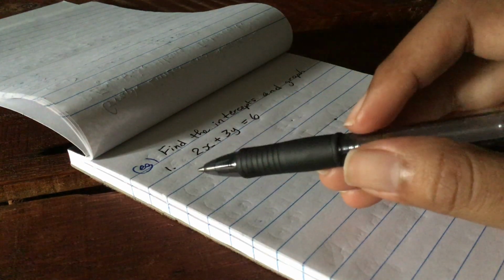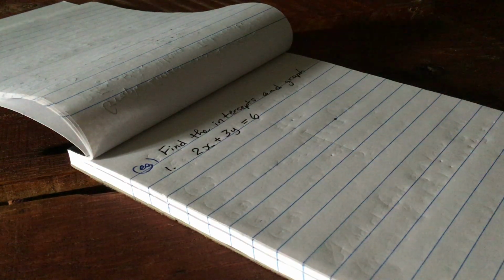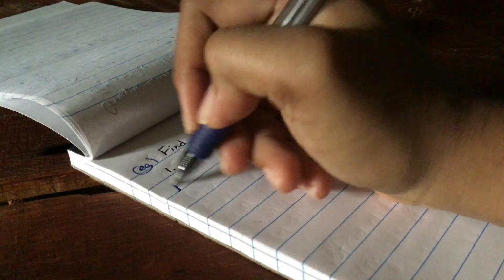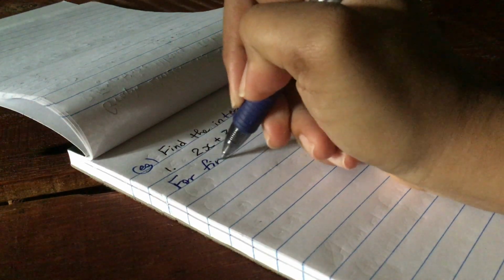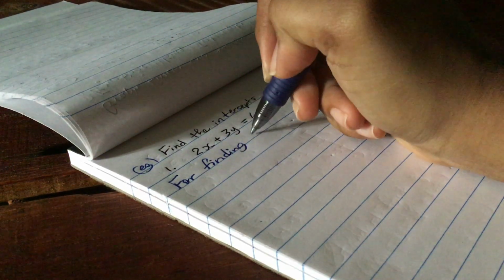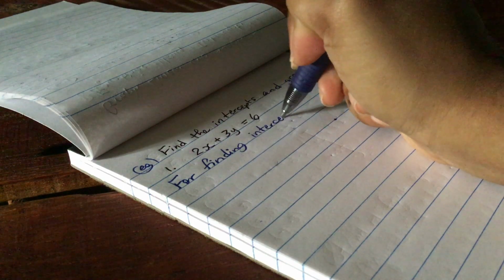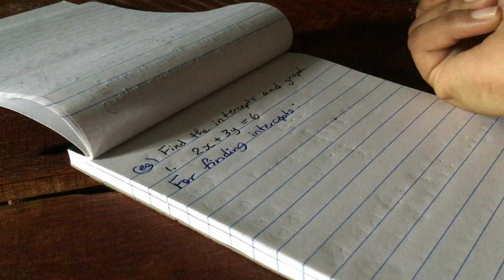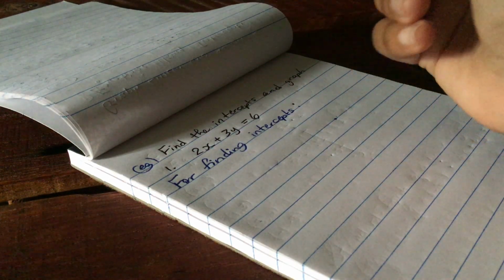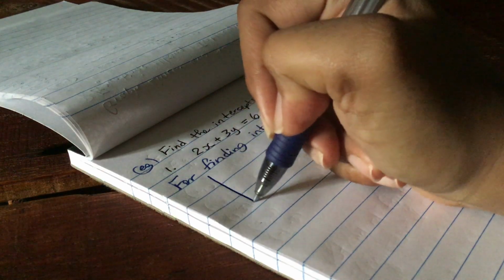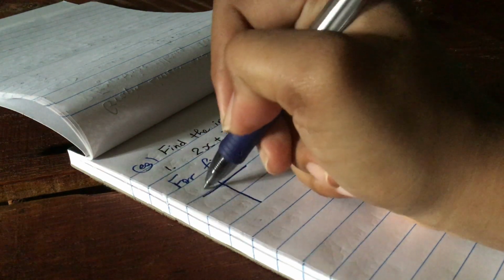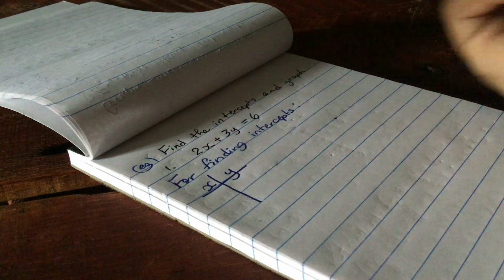So we notice we already have this equation in its standard form. So for finding the intercepts, we set up a small table like this. We have x and y.